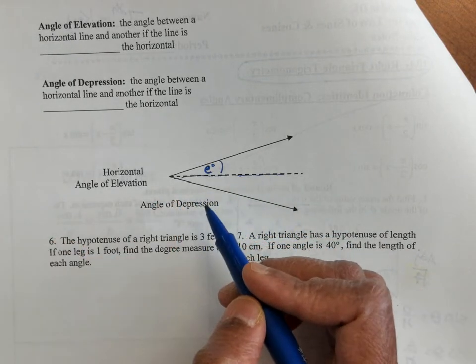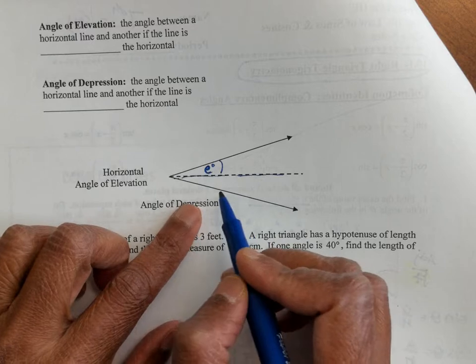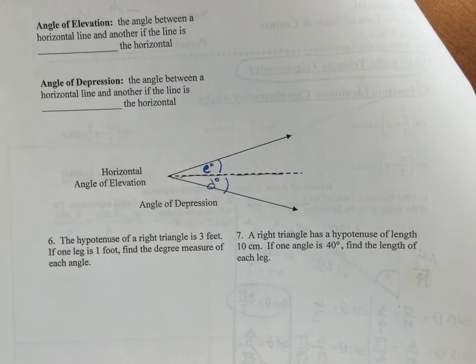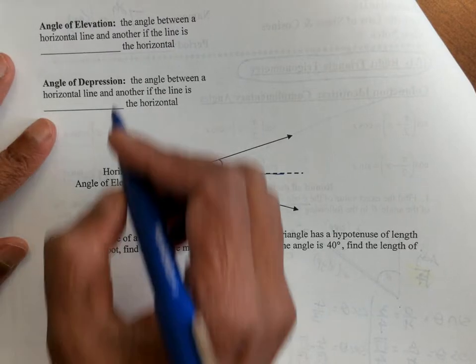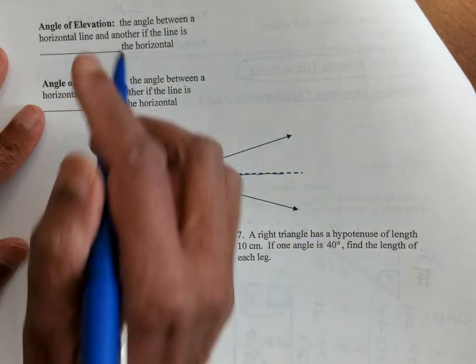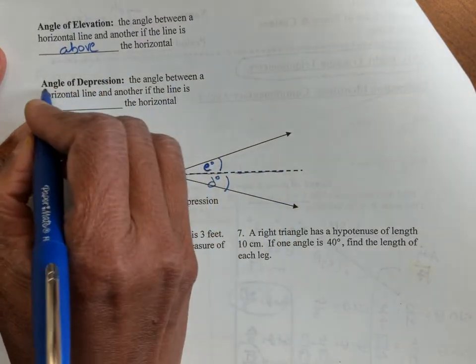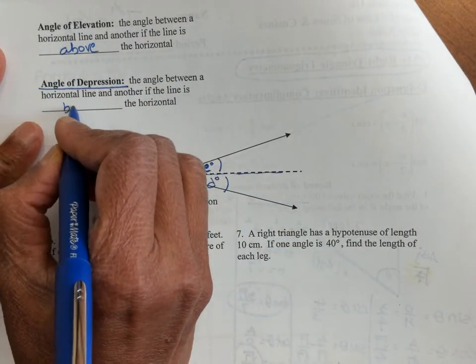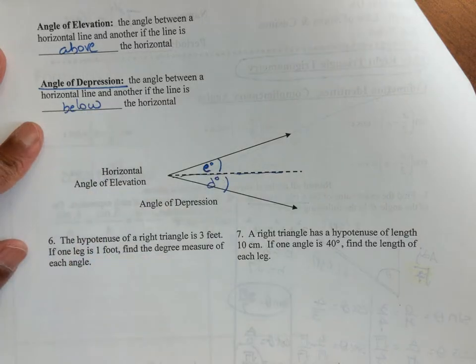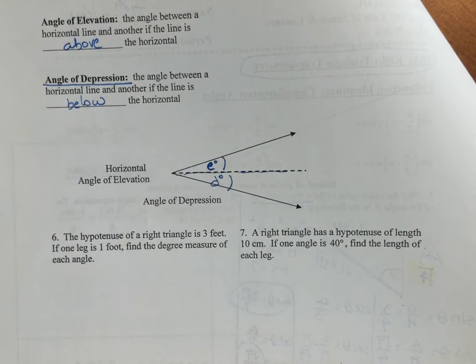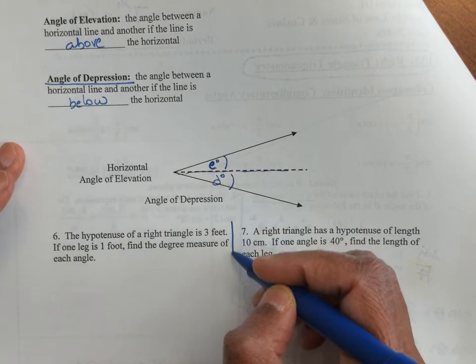And again, you're standing on the ground and you're looking down. You're looking down, and that becomes the angle of depression. All right, so whatever I explain, I'm just going to write this down. Above the horizontal line is the angle of elevation, and the angle of depression is below. And when you see these two terms, angle of elevation and angle of depression, in word problems, we will go through it.